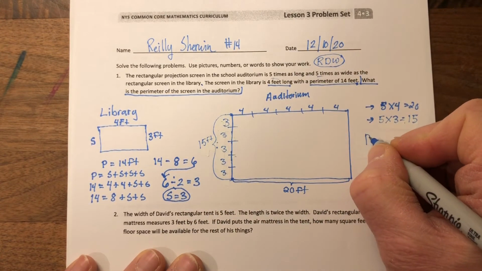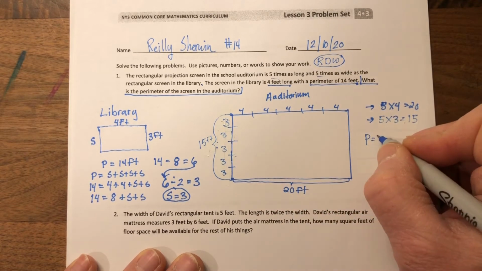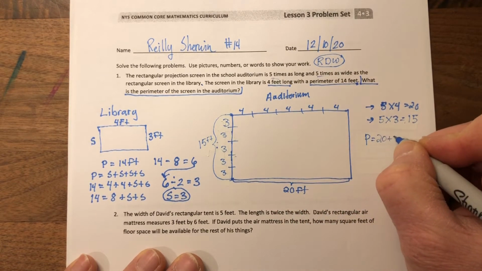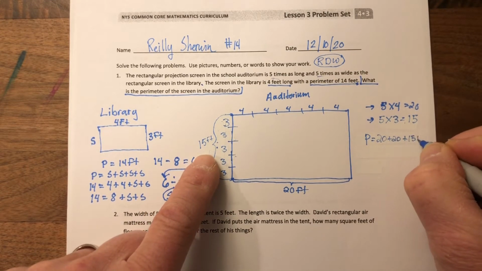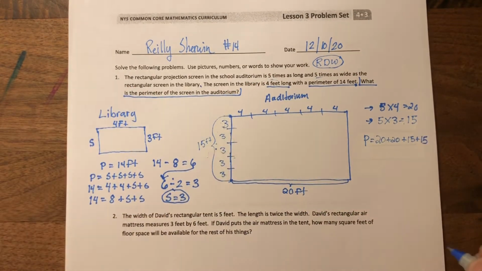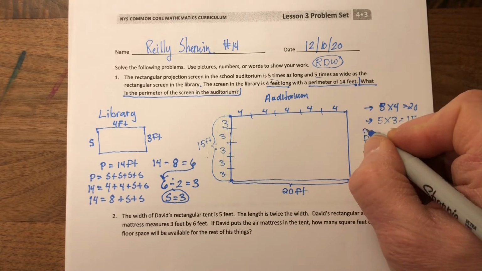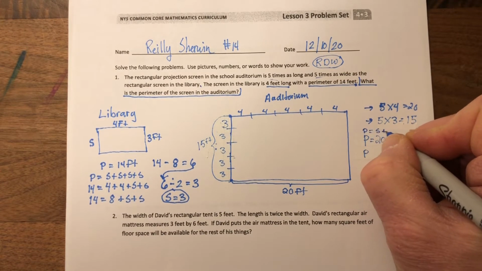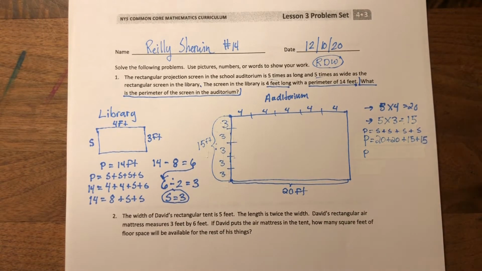So P equals, let's see, 20 plus 20 plus 15 plus 15 on the other side, okay? Opposite sides of a rectangle are equal. So P, oops, I forgot to write down my formula, equals side plus side plus side plus side. Okay, need to do that first.